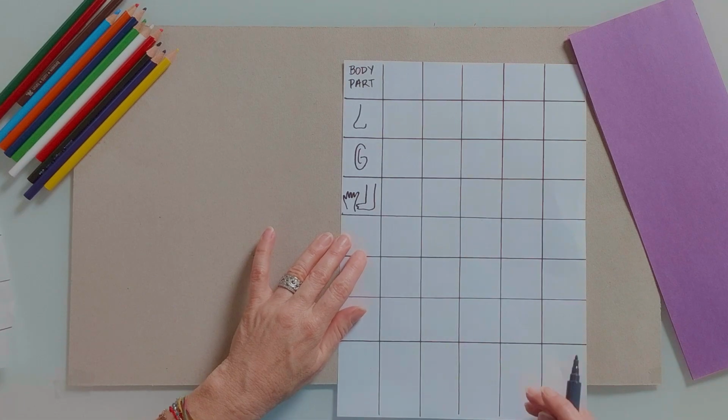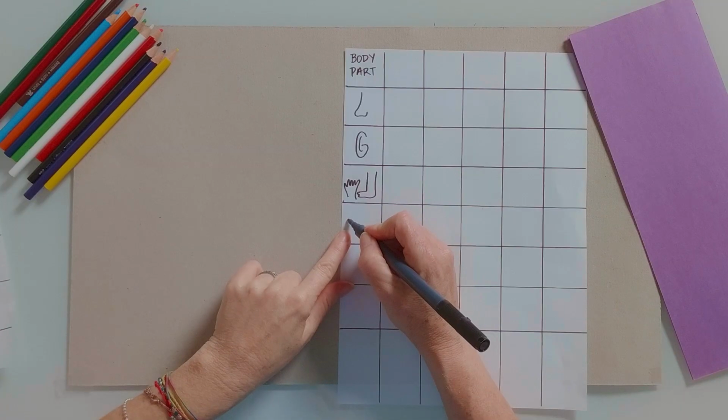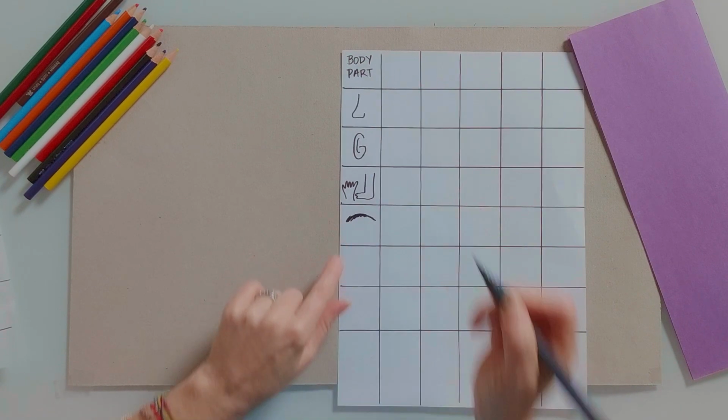Those are kind of silly looking. Now, when you think about this, each person has 2 hands and 2 feet. Okay, so just keep these in mind. Next one is your eyebrow. Your eyebrow is here above your eye. So this is my eye and this is my eyebrow. Okay, there's my eyebrow.